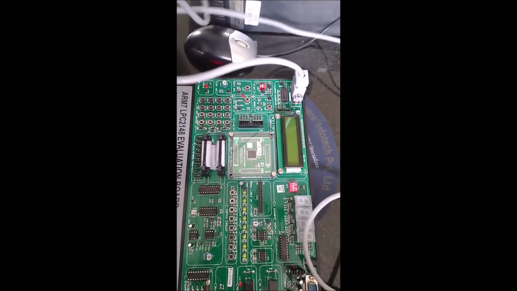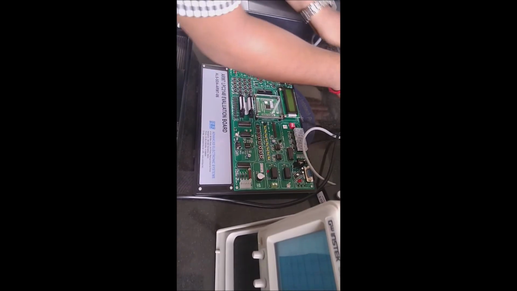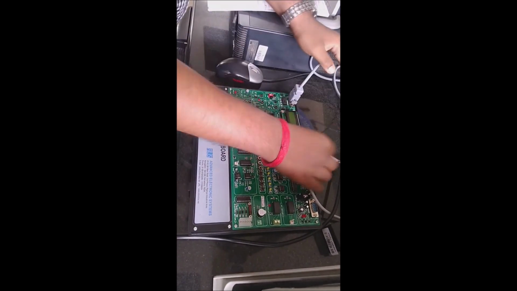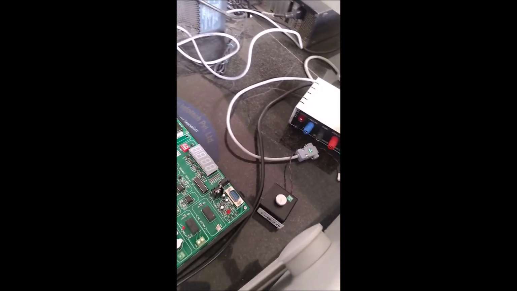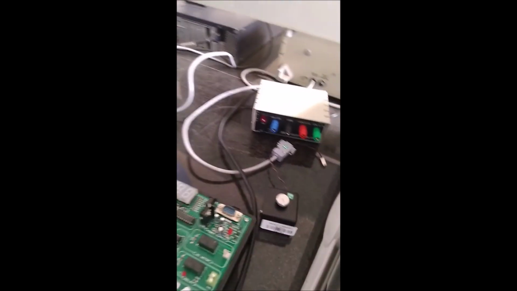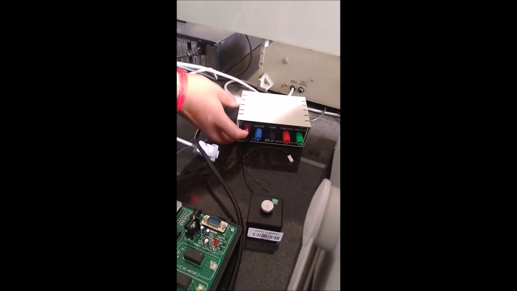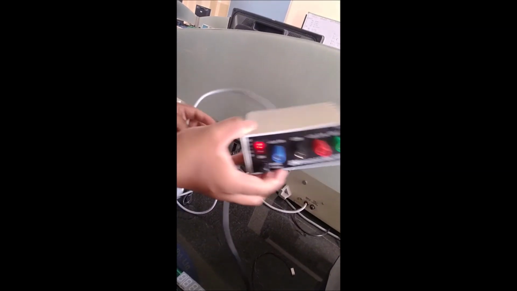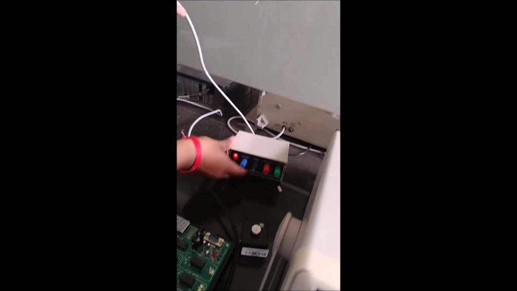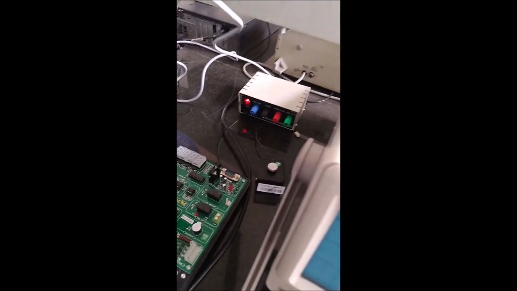Okay, so now we are done with connecting the microcontroller to the CPU. So next we need to supply the power for the microcontroller. So here we have a 5 volts DC power supply. So I will switch on this. Next we need to connect this power supply to the microcontroller.